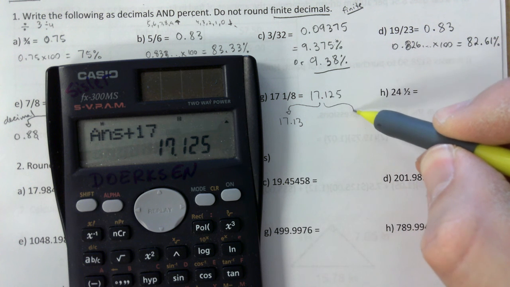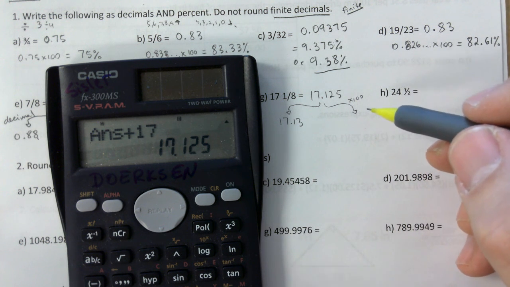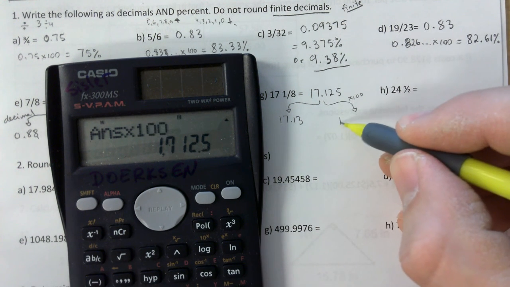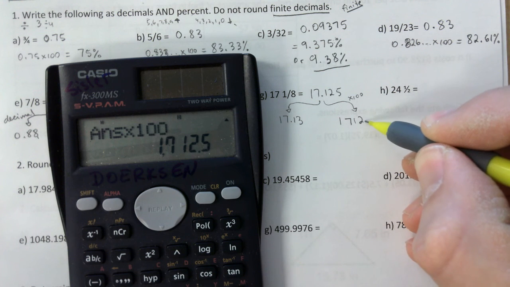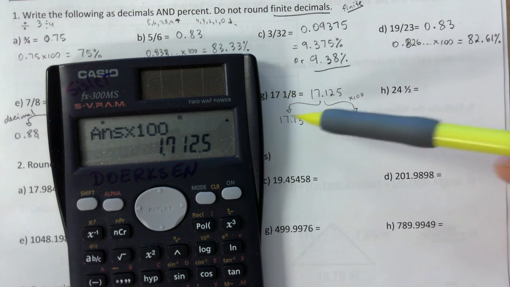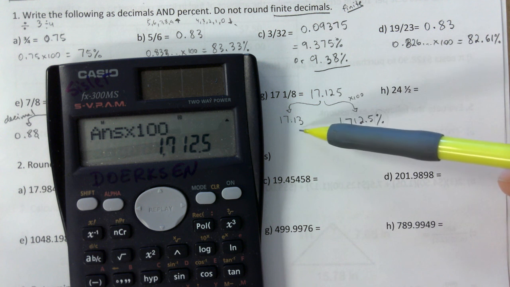As a percent, you got to go times 100. So if you multiply this by 100, you get 1,712.5%. And by the way, these are the exact same, right? They're both correct. One is as a percent, the other one is as a decimal.